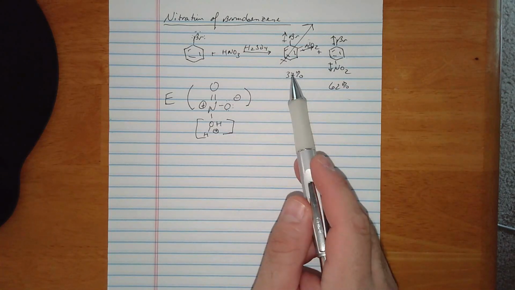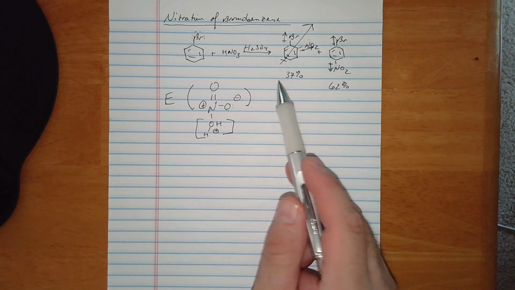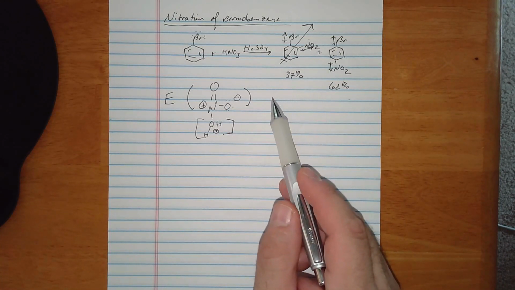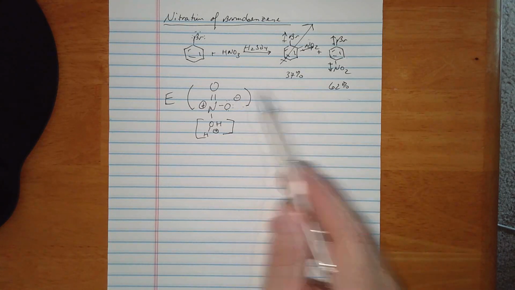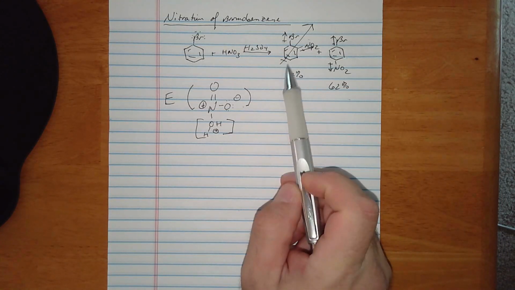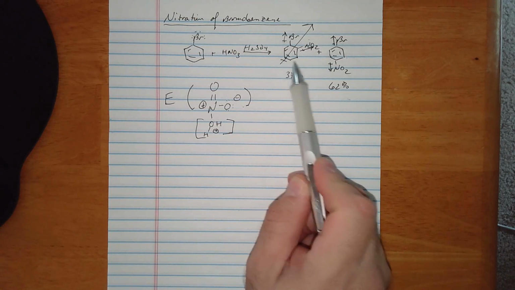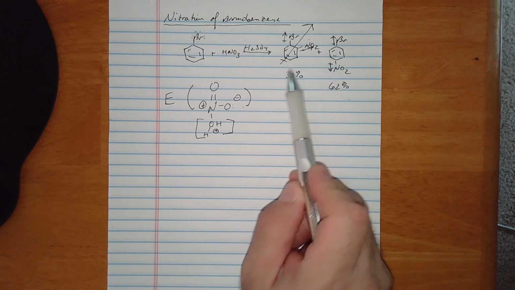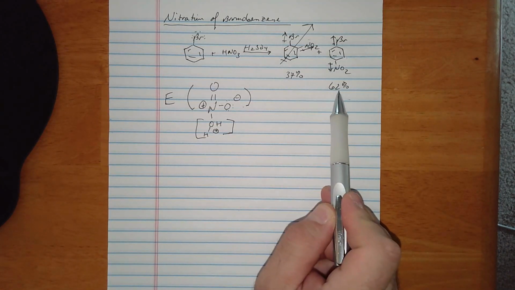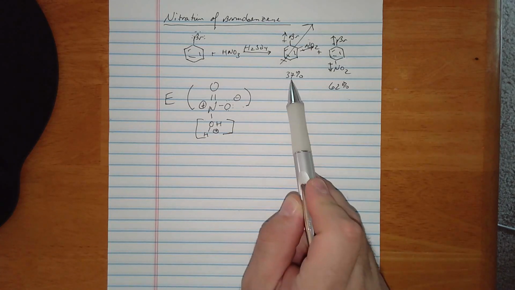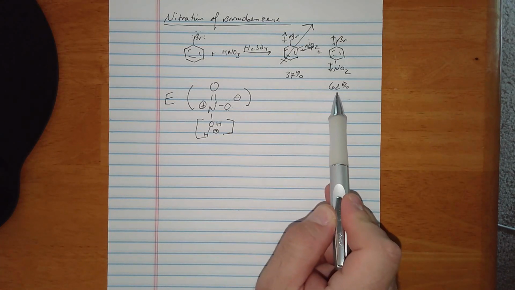This reaction works exceptionally well. The only real issue you have to worry about is controlling the temperature. You don't want it to get too hot. The ortho product is going to be about 1/3 of the product, and then the para product is about 62%.